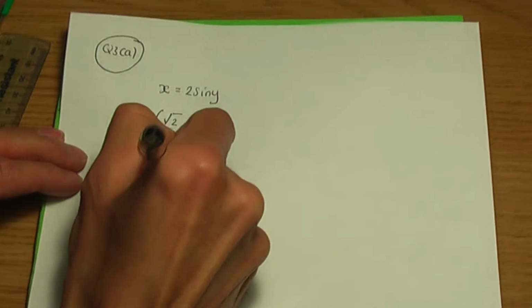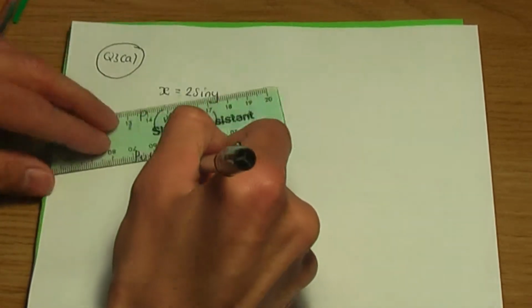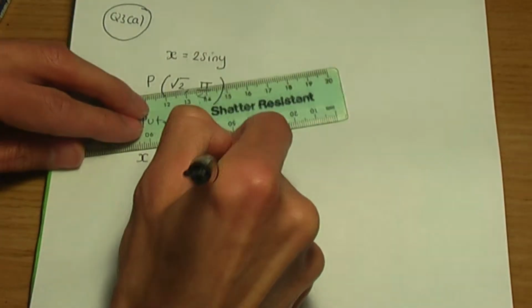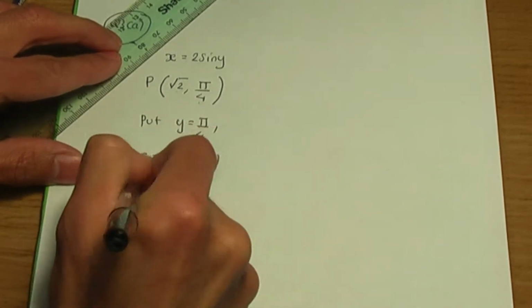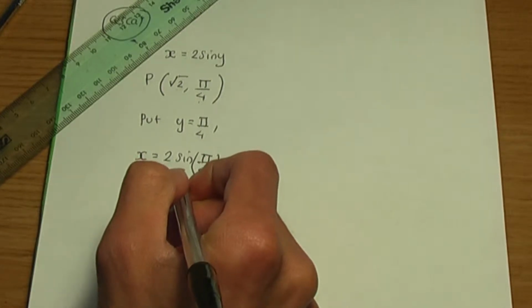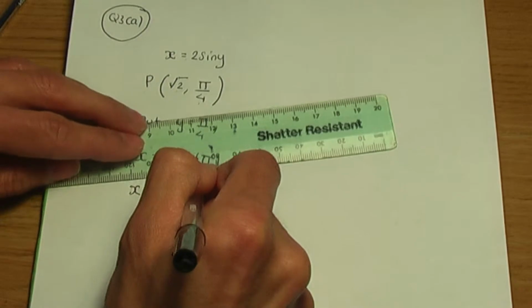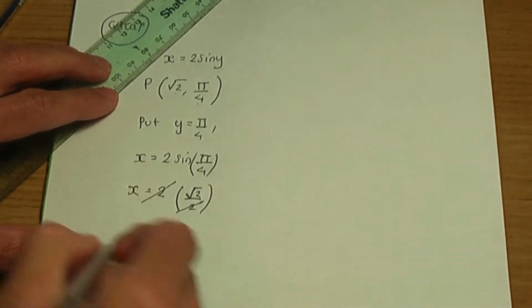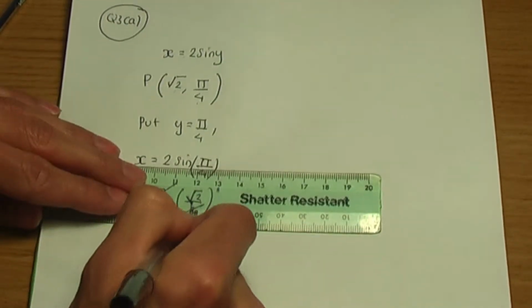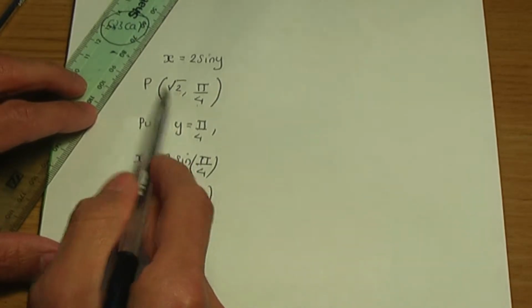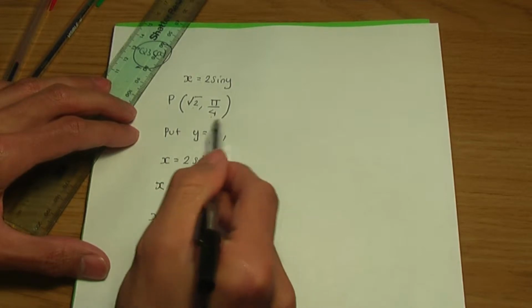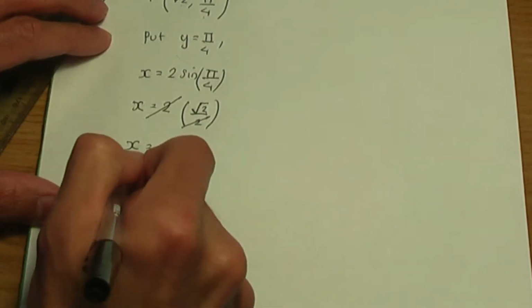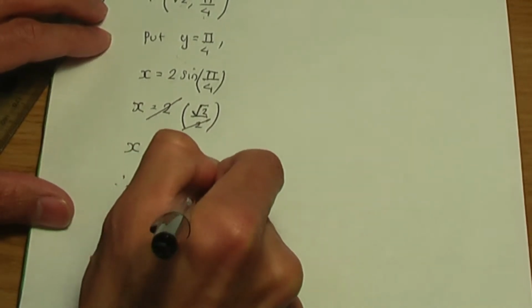So let's do that. Let's put y is equal to pi over 4 into the given equation. So x will be 2 sine pi over 4, which is a standard result. Sine pi over 4 is the same as 1 over root 2, or root 2 over 2 when rationalised. We can then cancel this 2 with this 2 here to give us the x value, which is root 2. That corresponds to the x coordinate of P given. Since when we put the y value, pi over 4, in, we had the x coordinate root 2, therefore this point P lies on the given curve. So let me close by saying, therefore P lies on C.